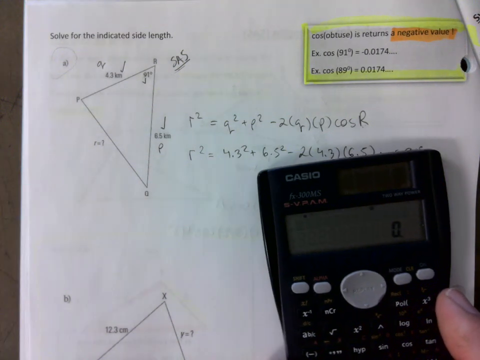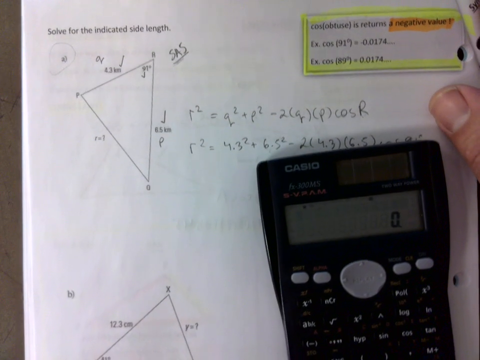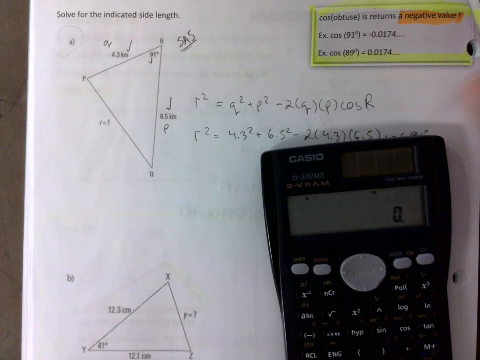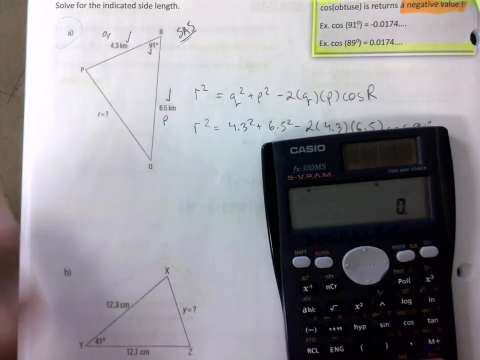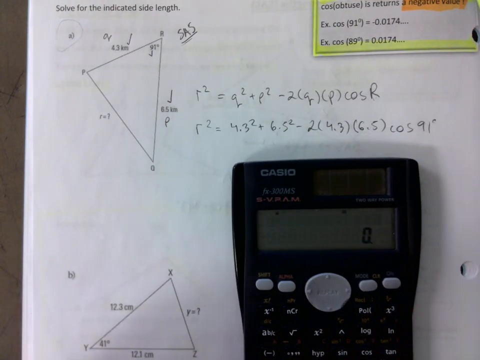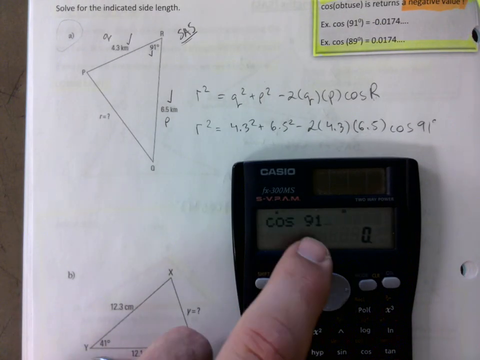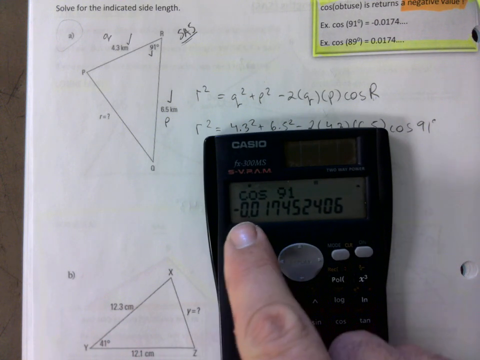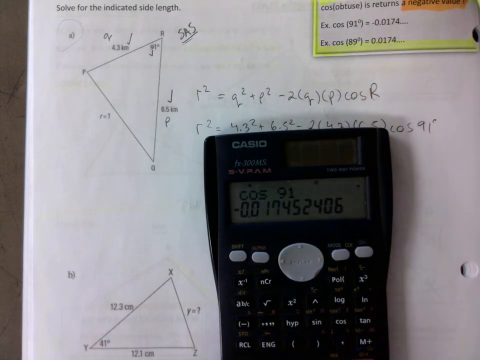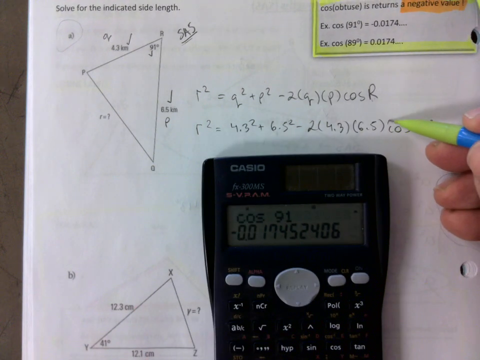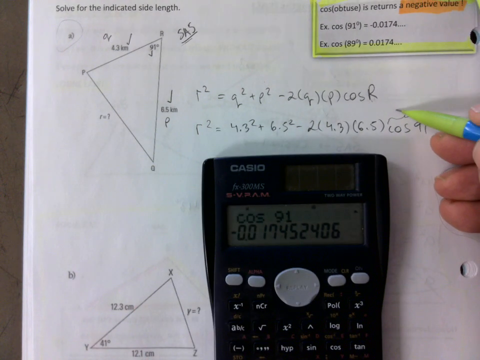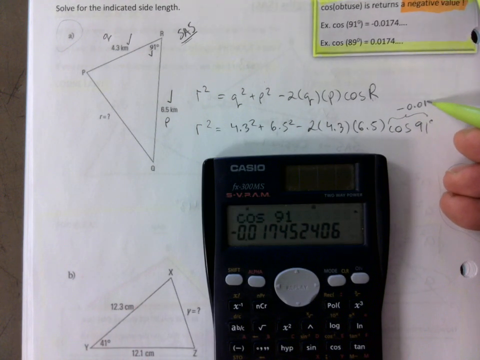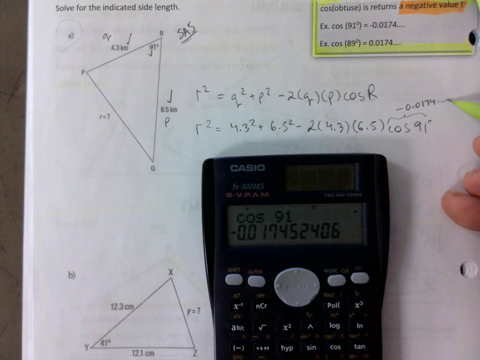This doesn't affect you at all. Like you'll never have to worry about this. But if you do this in steps, you will have to watch out for it, because if you type in cosine of 91 separately, I don't know if you realize, some of you may have realized that this is actually negative 0.0174, and it keeps going, okay?